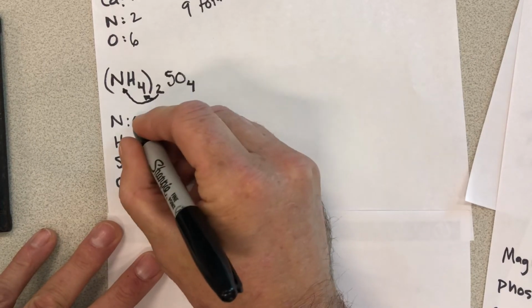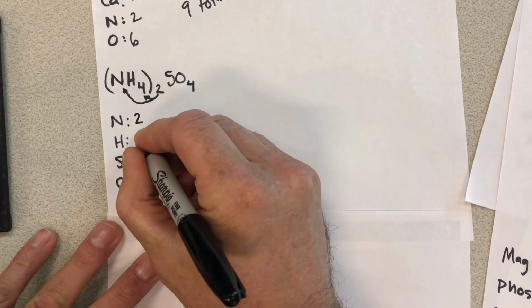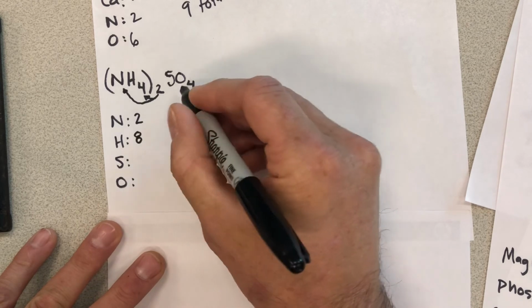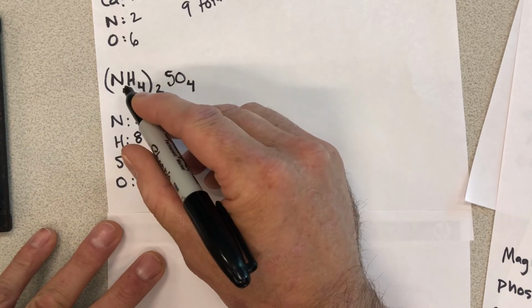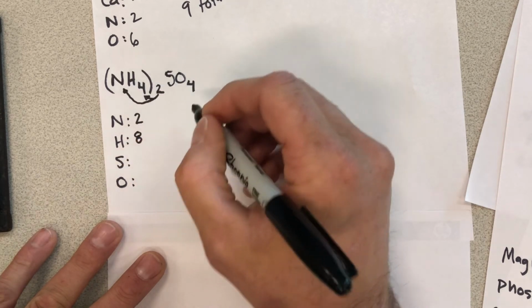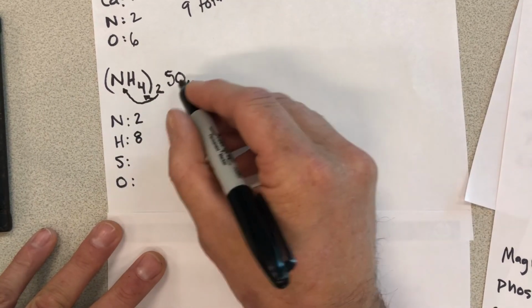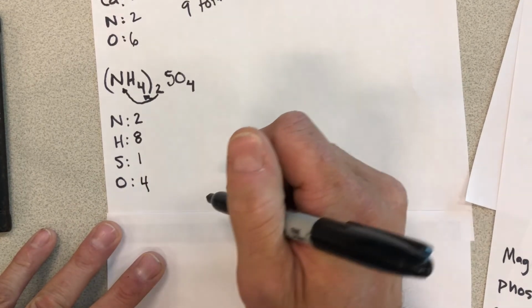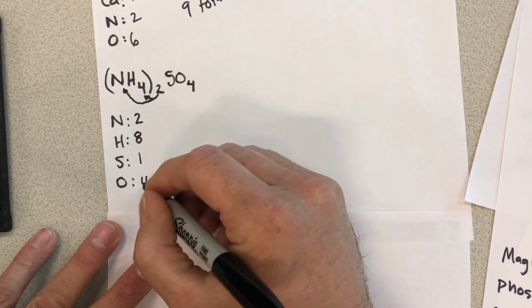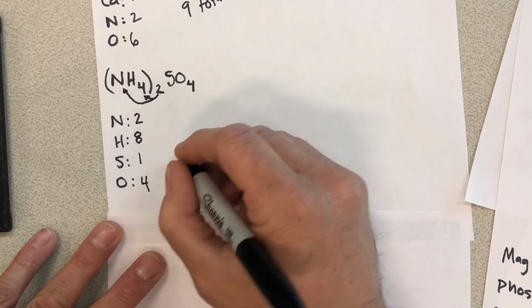So we have 2 nitrogens, 8 hydrogens, and then here we have our next elements, right? The 2 is only going to be applied to the things inside the parentheses. Now it's just business as usual. We have 1 sulfur and we have 4 oxygens, okay? And that's a total of, let's see, 2, 3, that's 15 total.